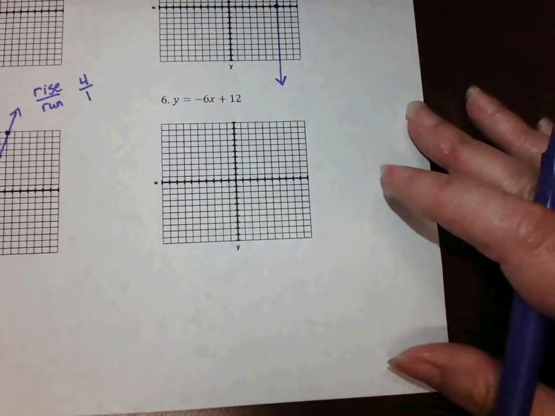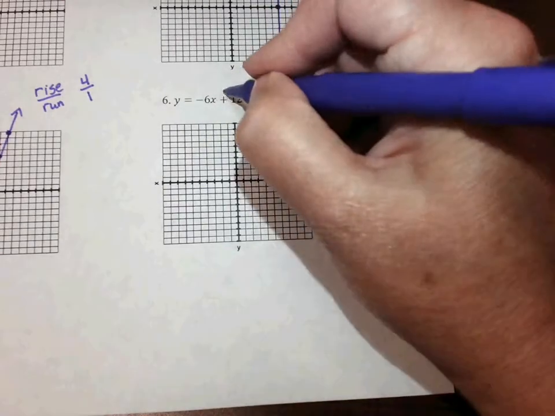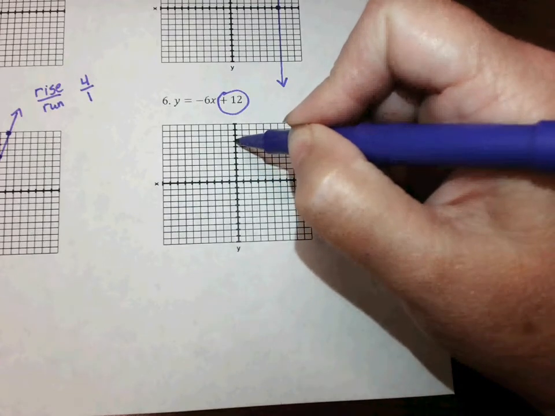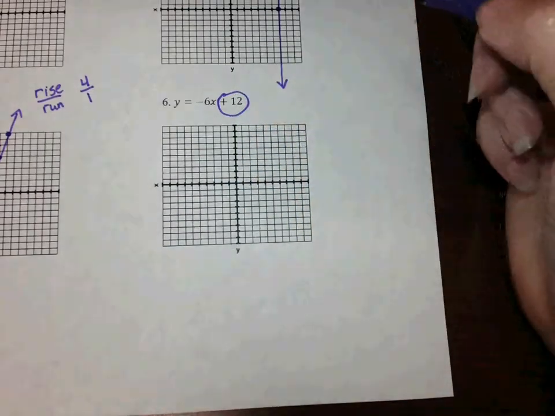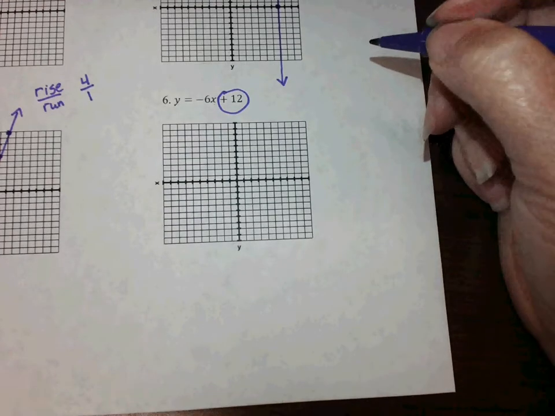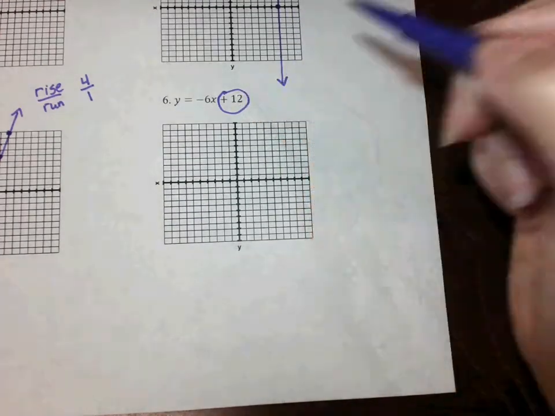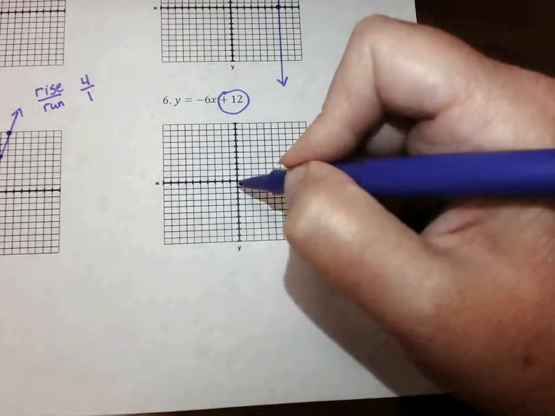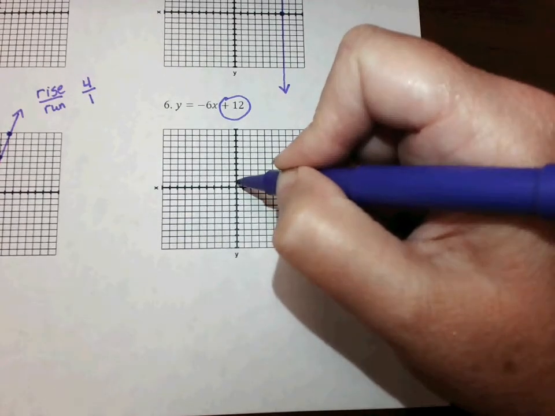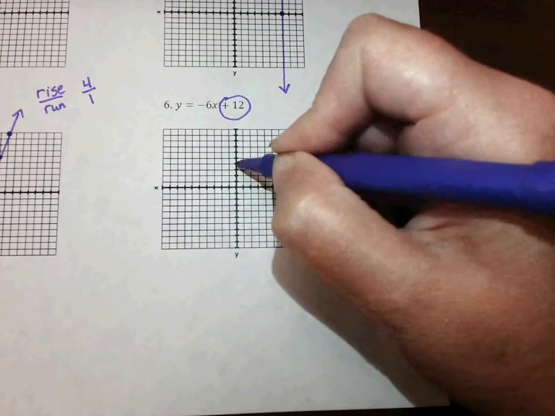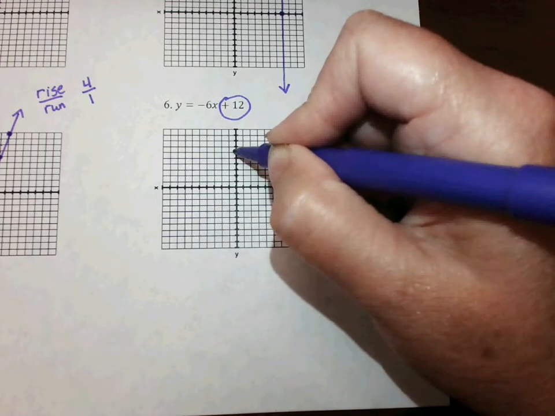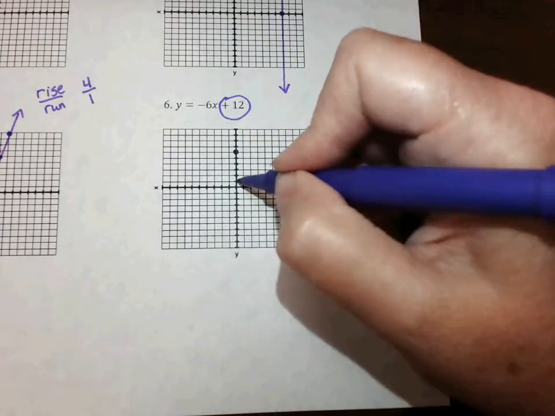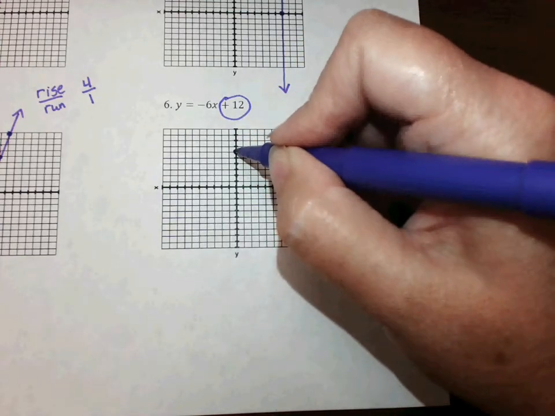All right, and number 6. I'm starting at the 12. 1, 2, 3, 4, 5, 6, 7, 8, 9, 10. Okay, you know what I'm going to do for this one? I'm going to go by 2s because I'm falling off the graph. You don't have to. We could estimate, I guess. No, I'm going to go by 2s. I'm going to go 2, 4, 6, 8, 10, 12. Okay, I went by 2s.